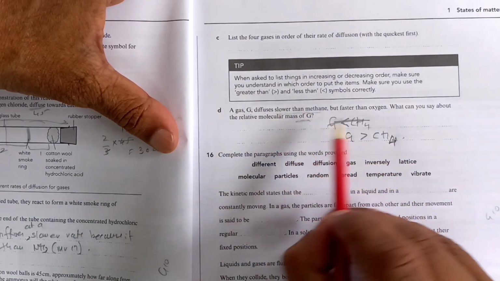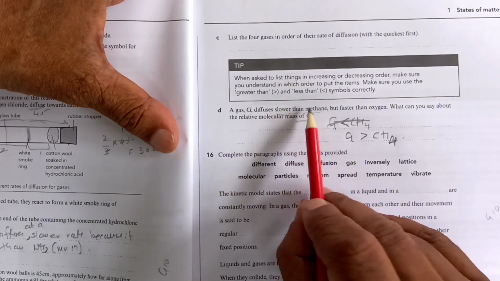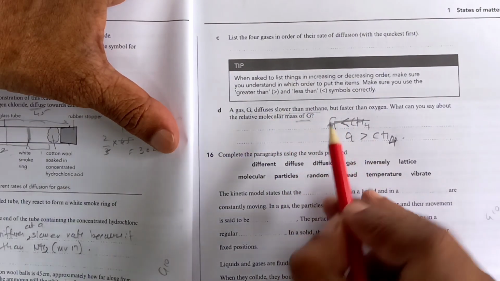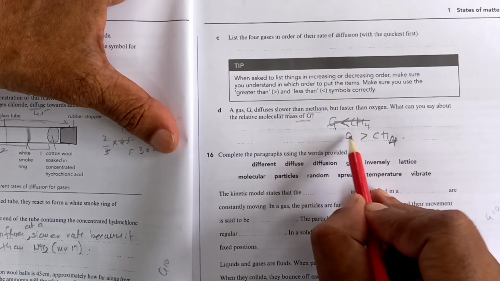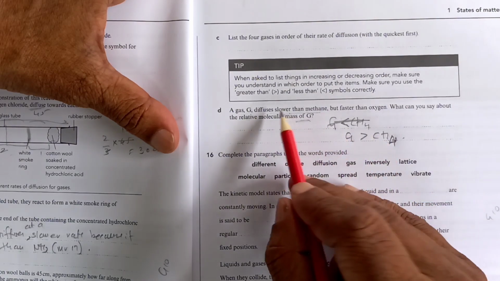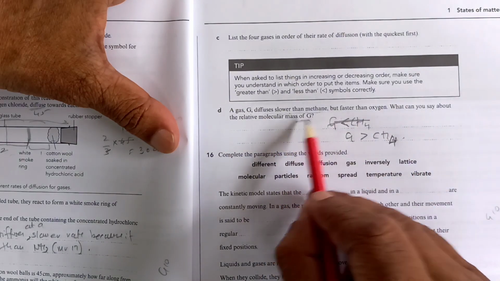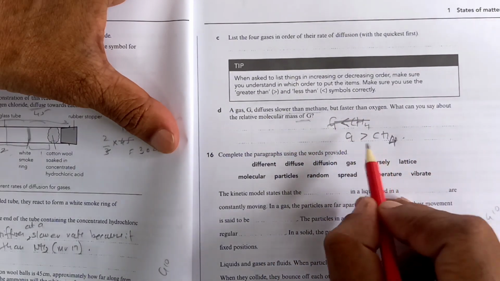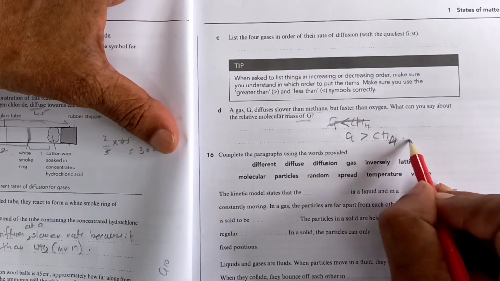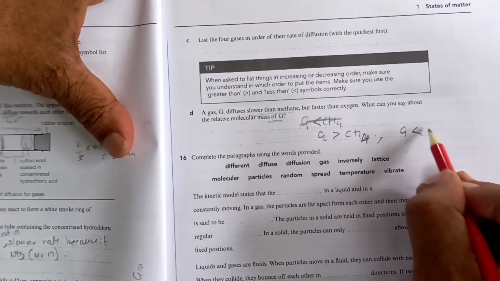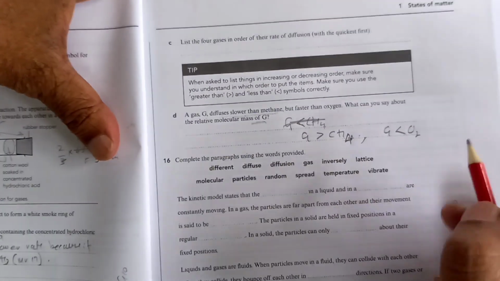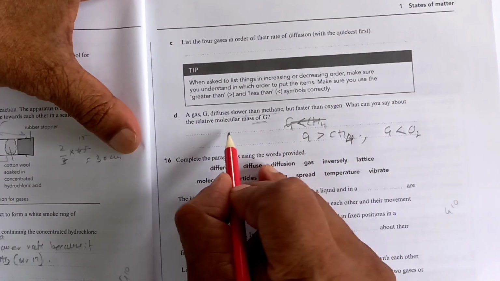And because it diffuses faster than oxygen, G should be less than oxygen.